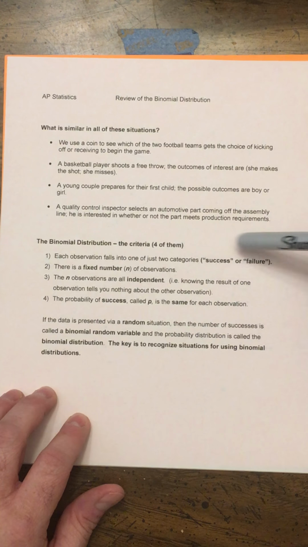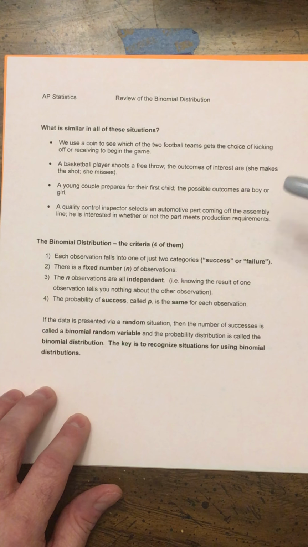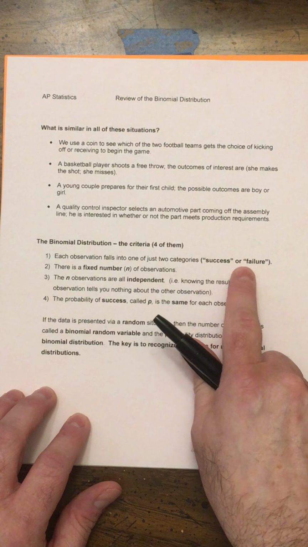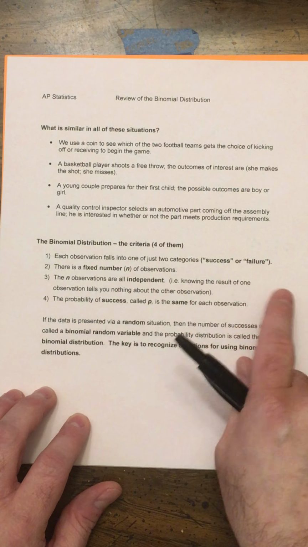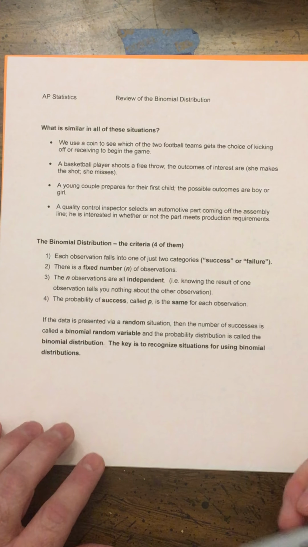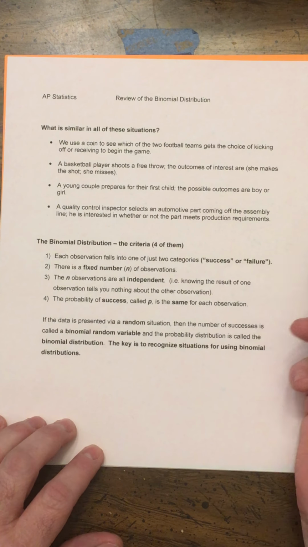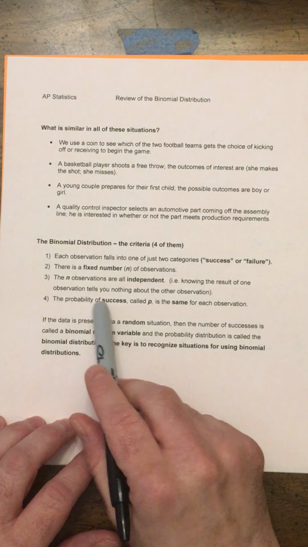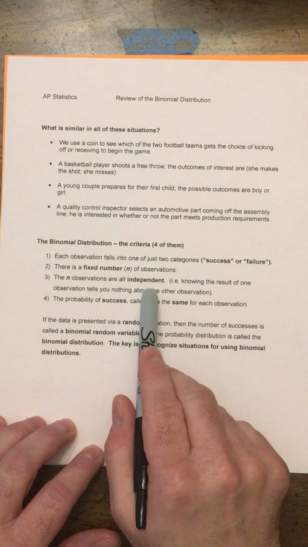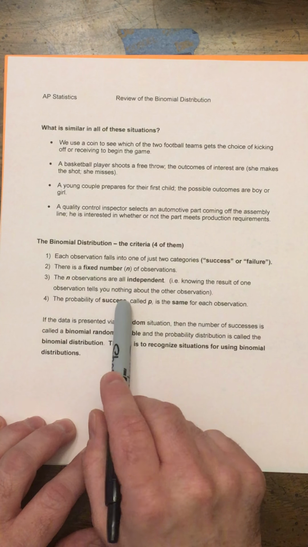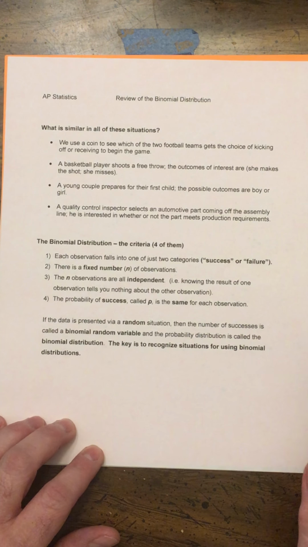So these are the 4 things you need to make sure of in order to know that you have a binomial situation. So there's only 2 categories, success or failure. It doesn't matter how you define success or failure, it's just that one of 2 things could possibly happen. There are a fixed number of observations. For example, when we shoot basketball free throws, we might decide that we're going to do 10 shots. Each observation is independent of each other, which means the probability is the same throughout the entire event.